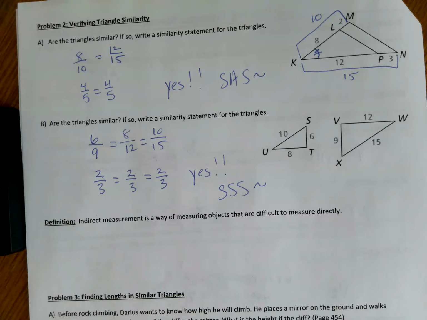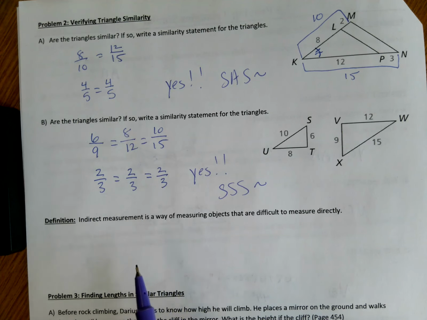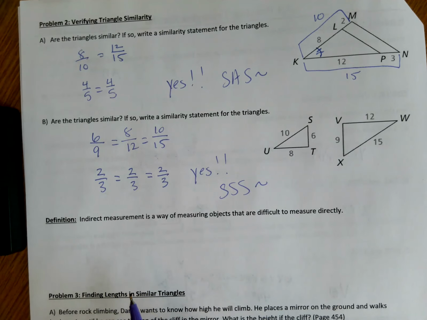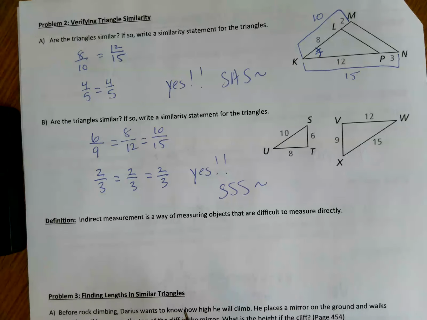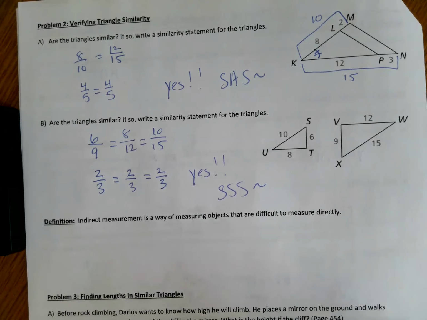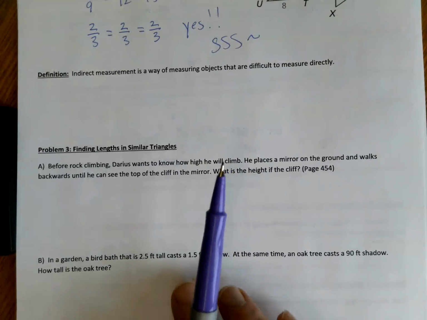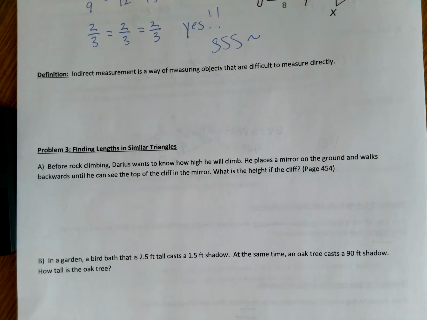So now we're going to get into indirect measure. A way to do indirect measure is if you want to measure an object, but it's really hard. So if you want to know how tall a building is, or how tall a home is, or a flagpole, or something like that, we do indirect measurement. Now, if I read this, it doesn't give you information. However, I'm going to draw the picture for you.